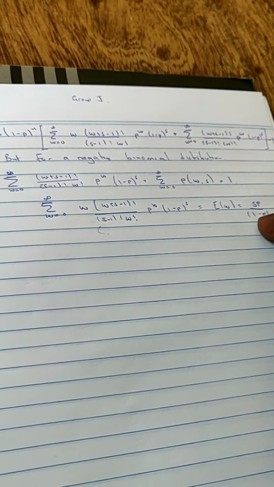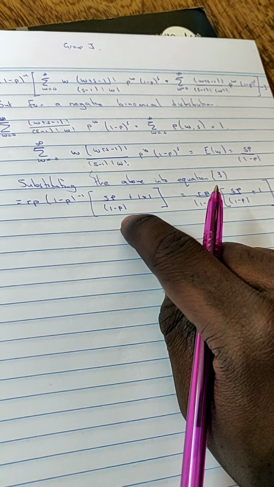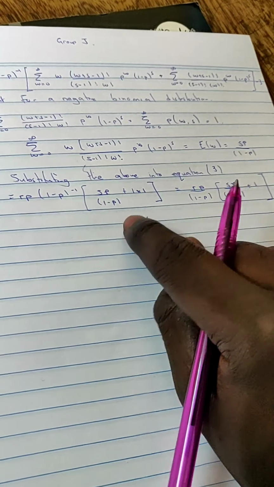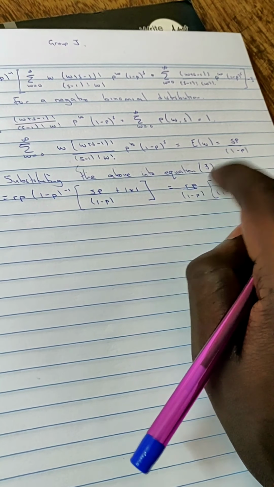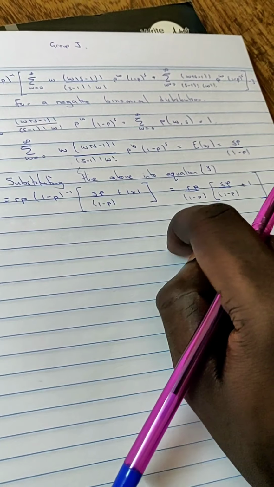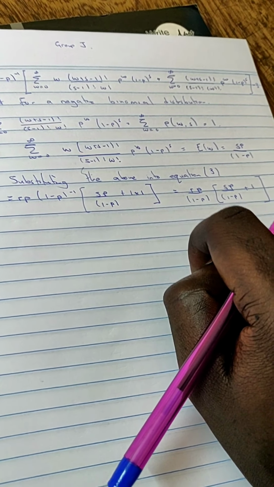So substitute this into our equation 3. After substituting into equation 3, we shall have this expression. We continue to simplify it. Here negative 1 is the same as this one, and then we continue to simplify it to get our expected value of x squared.